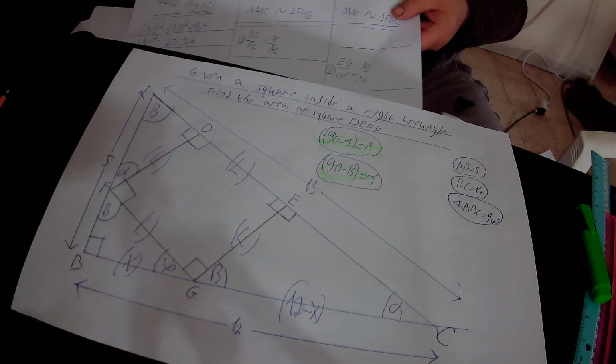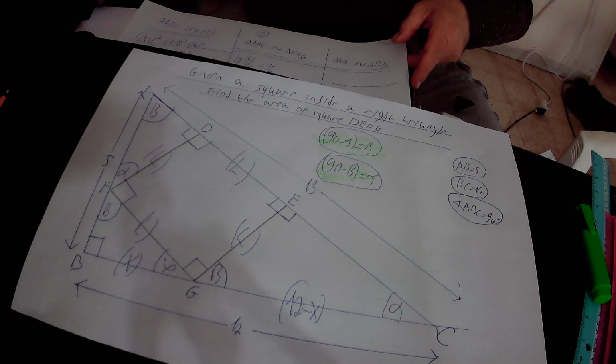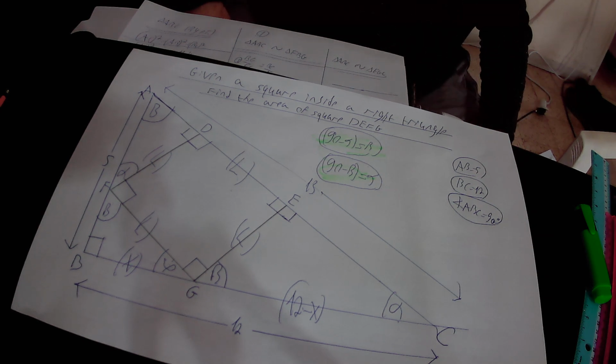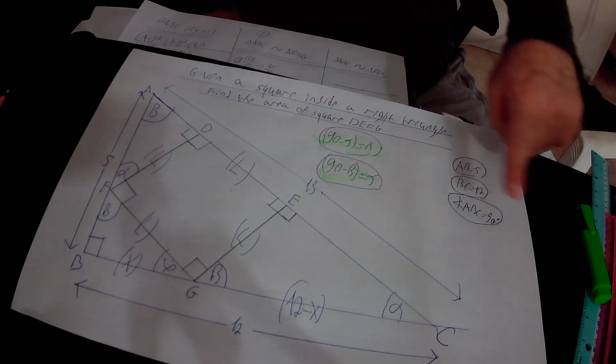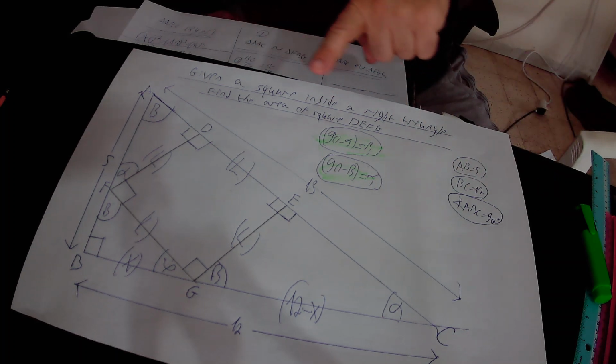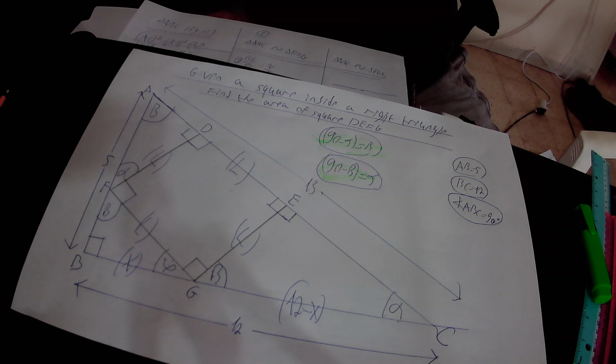In the next step, I presented to you the rule that the sum of the angles on one side of a straight line is equal to 180 degrees. Line segment AC is one side of this right triangle ABC, therefore it is absolutely a straight line.